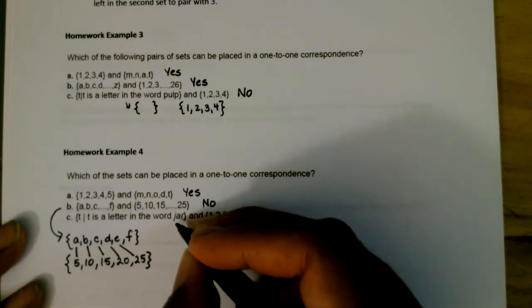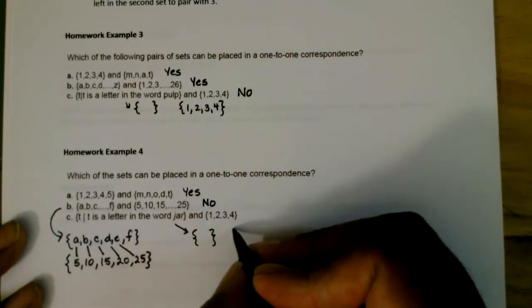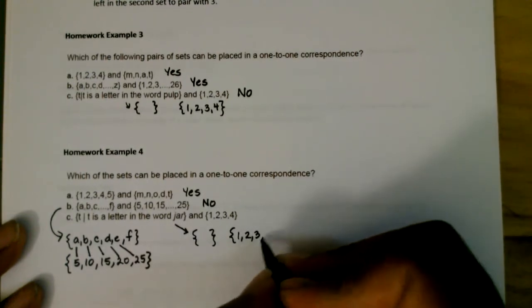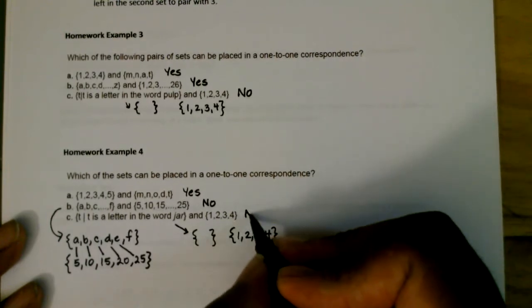Now part C, the set of all T such that T is a letter in the word jar and the numbers 1, 2, 3, 4. Well, this set has to be the empty set because the word jar does not have the letter T in it. And I have nothing in that set to pair with these numbers 1, 2, 3, 4. So obviously that cannot be put in a one-to-one correspondence.